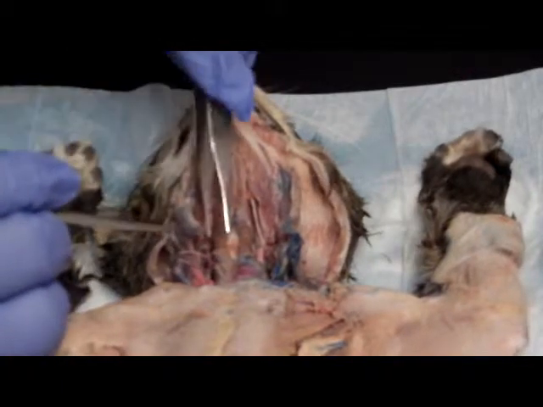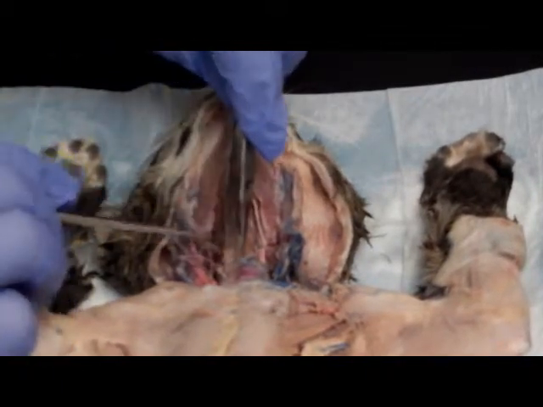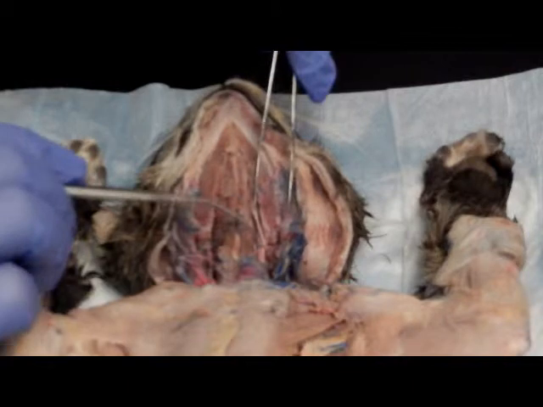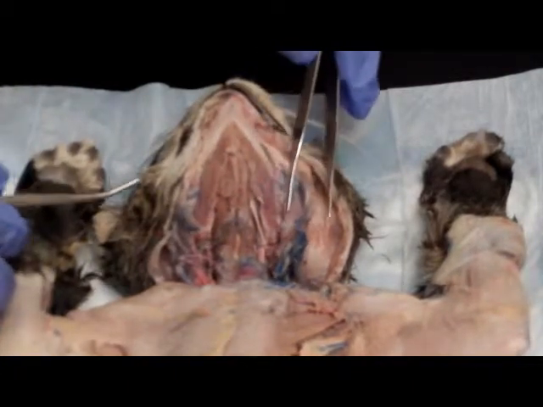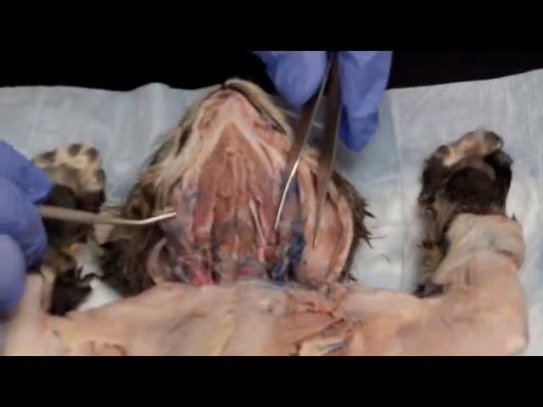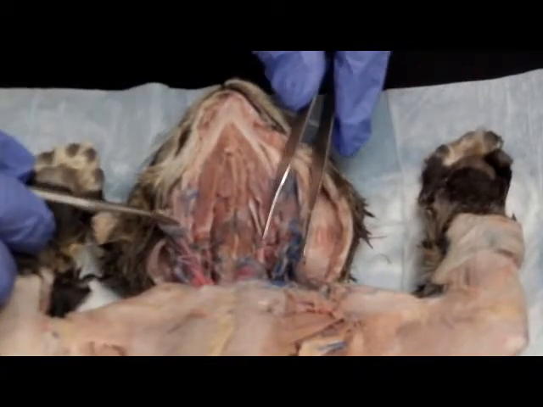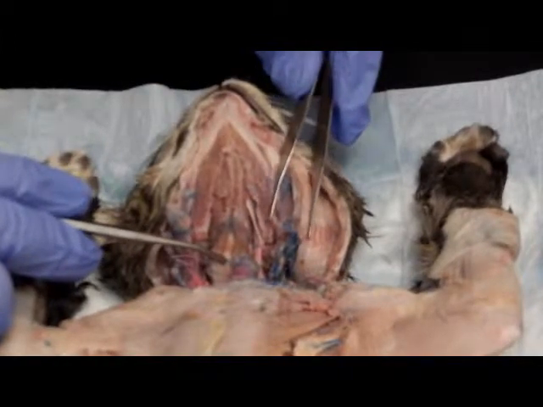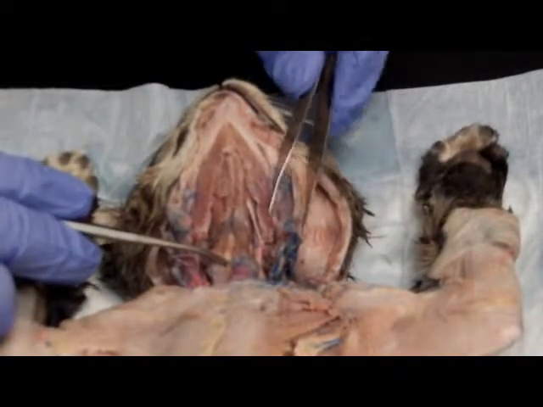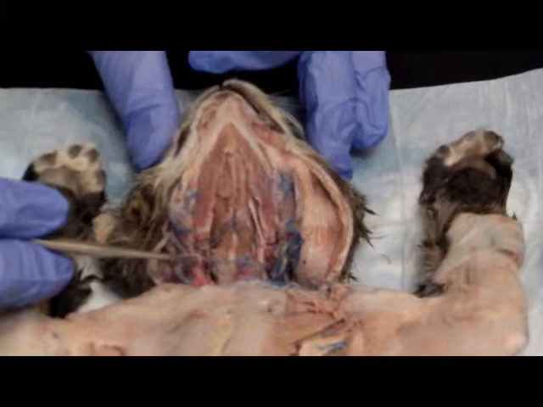The sternohyoid, both these right here. The origin is the manubrium and the medial end of the clavicle. The insertion is the lower margin of the hyoid bone, and it depresses the larynx and hyoid bone if mandible is fixed, may also flex skull.